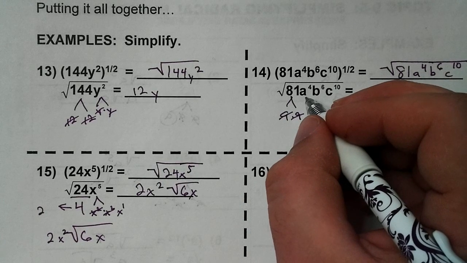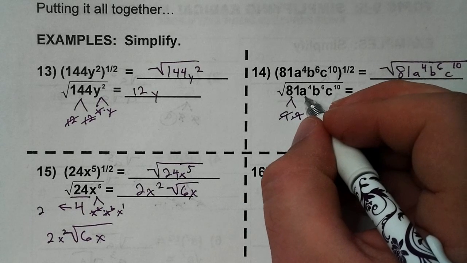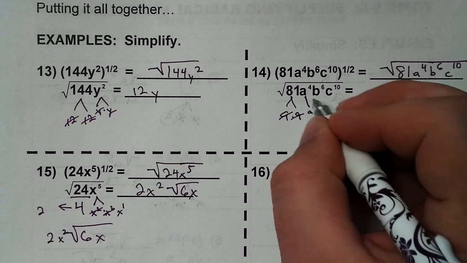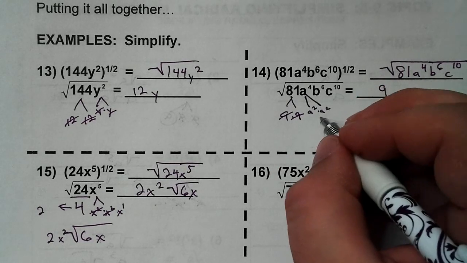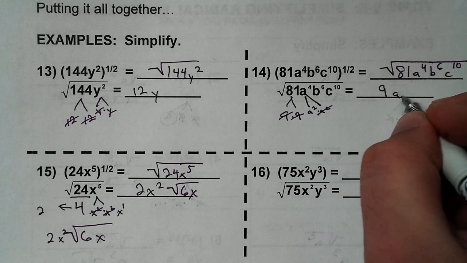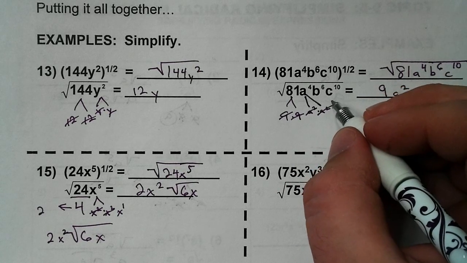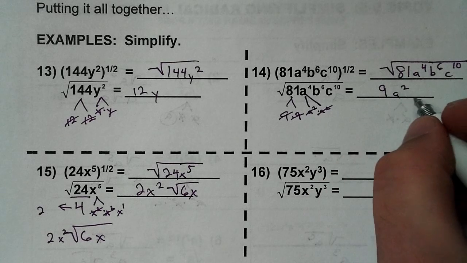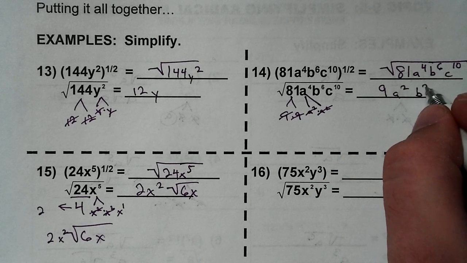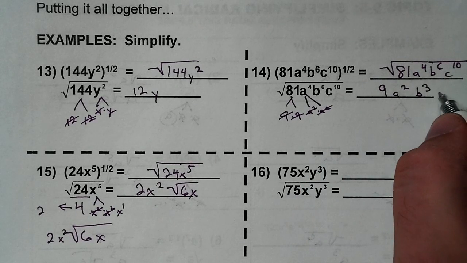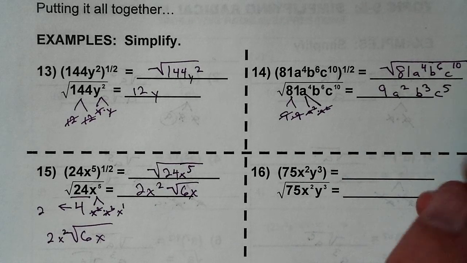A to the 4th is an even number, so divide it by 2. This is going to be a squared times a squared. So I can pull out an a squared. Nothing left over. B to the 6th is the same as b to the 3rd times b to the 3rd. So I can pull out a b to the 3rd. C to the 10th divided by 2 is going to be c to the 5th. So there's our answer.